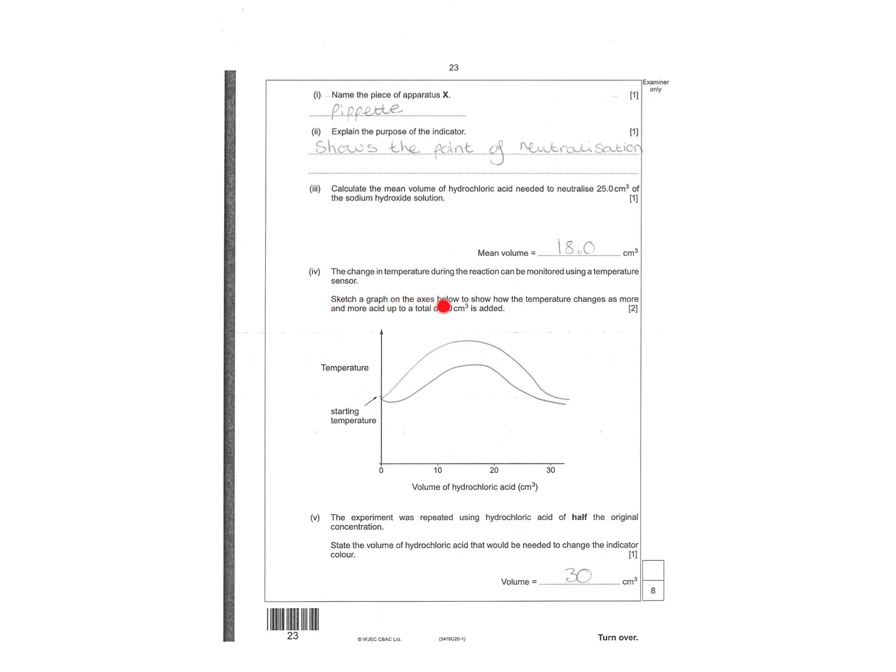a sketch graph to show the axis below shows temperature changes as more acid is added to a total of 30. So it's going to reach peak around 15 because it's half of 30. And so it's going to be that one. And then this is the one that's added when you use half the concentration below.